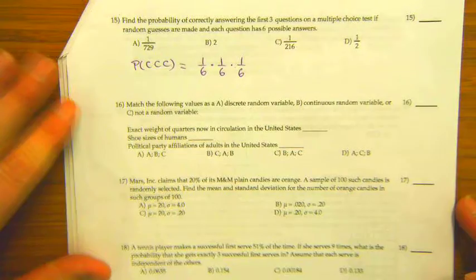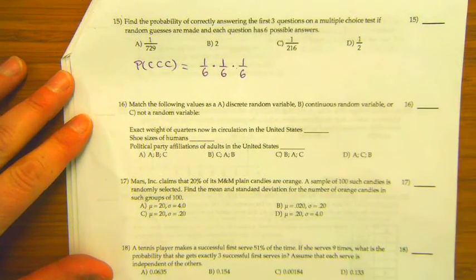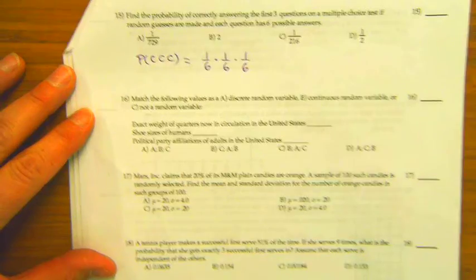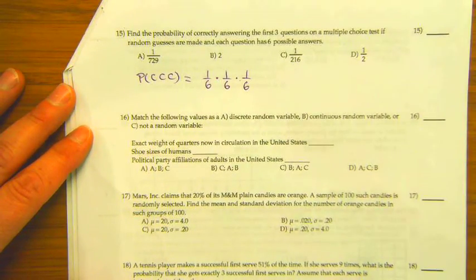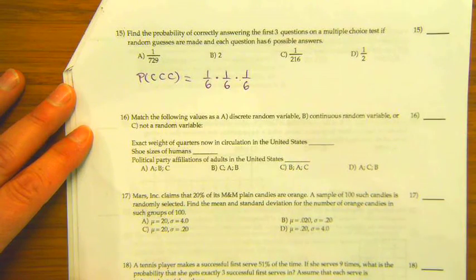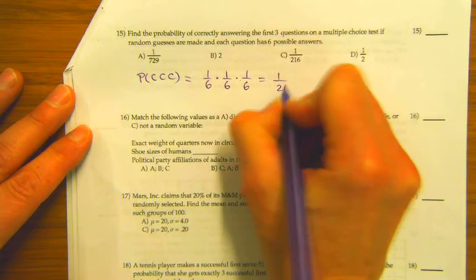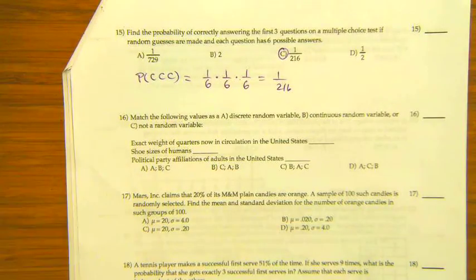And again, that is in itself a binomial probability distribution. However, it's straightforward because all 3 answers are correct. And the answer for that is 1 out of 216, or answer C.